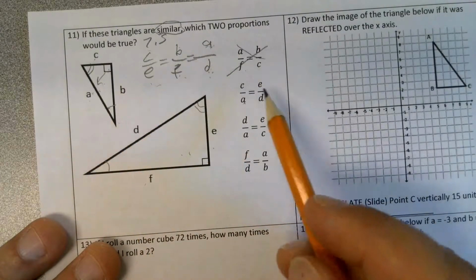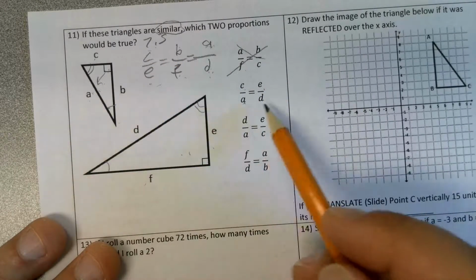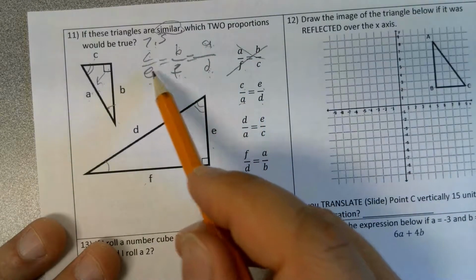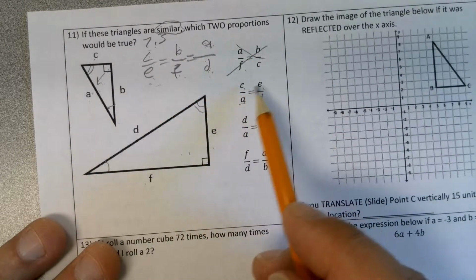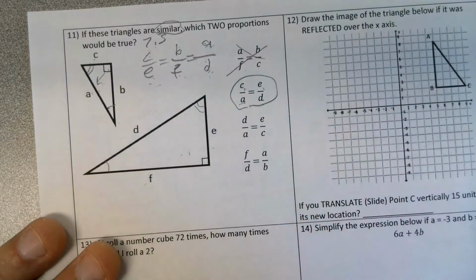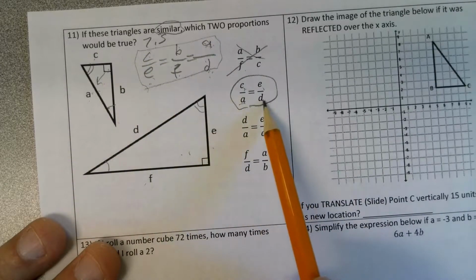Wait a minute. C to E, C to E. A to D, A to D. So even though these are in the same ratio, here they're across from each other. That one's going to be allowed. Most likely you're going to see something like this, but you never know. They might put them like this.